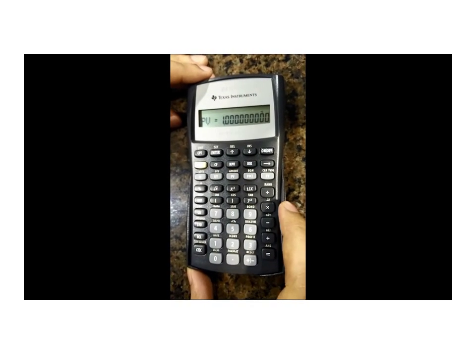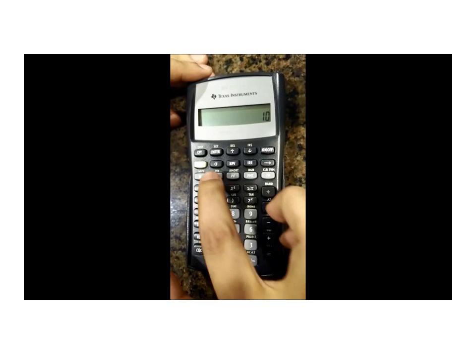Before we solve this problem using the BA2 Plus calculator, we need to make sure that the TVM keys are reset. To do that, press the second button and then press Clear TVM. What this will do is that it will clear the TVM keys. Now, to solve this problem, our present value is 1000, so let's enter that. N is 3, I by y is 10, and PMT is 0.